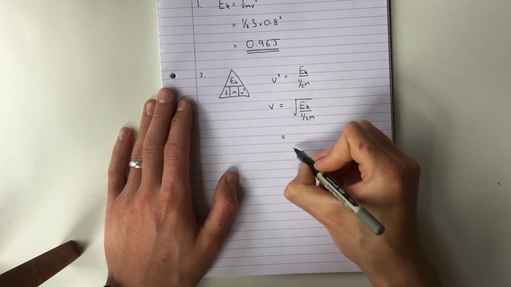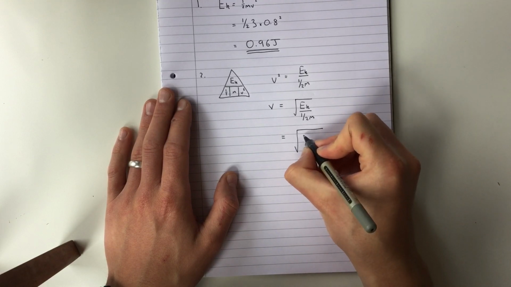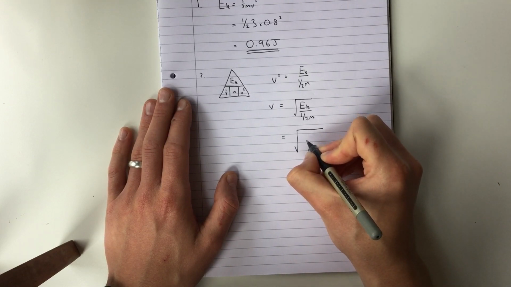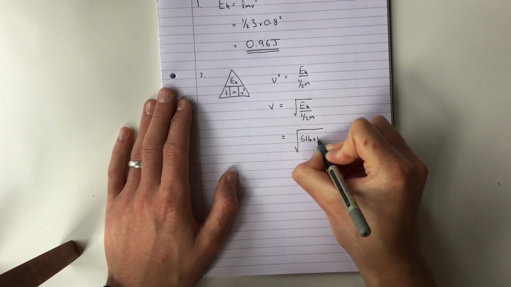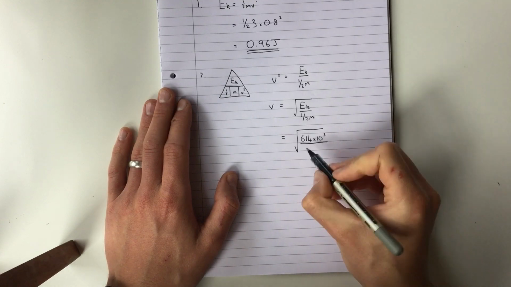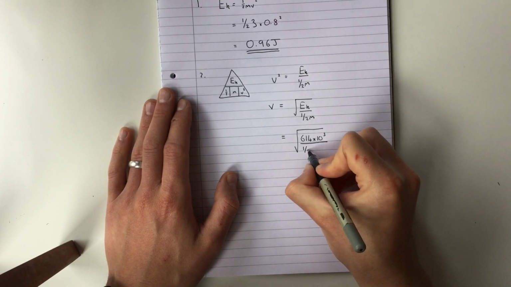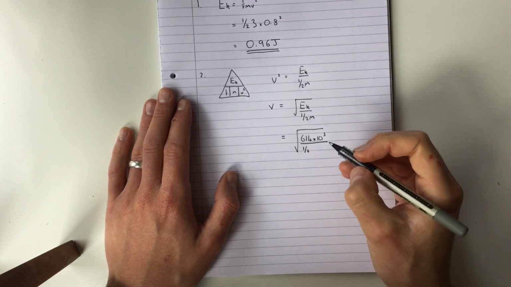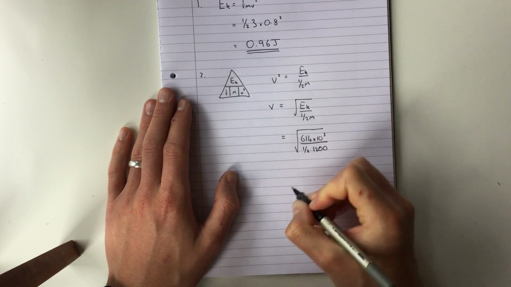So the kinetic energy was 614 kilojoules. Now remember, kilojoules is not what we want it in, we want it in joules. So we know that kilo means times 10 to the power of 3, and that will give us 614 times 10 to the power of 3. The mass is in kilograms, that's fine, that's exactly what we want it in, so that's just going to be a half, 1,200. Okay?